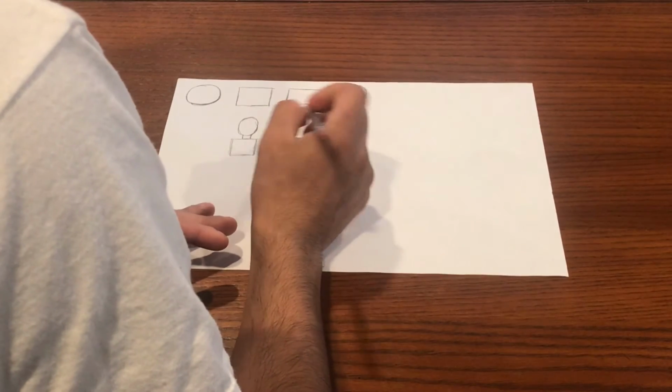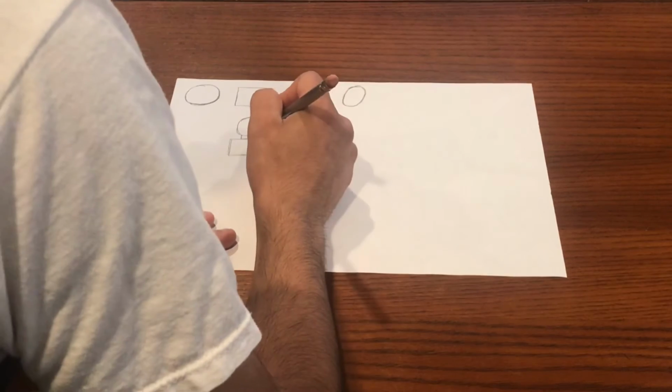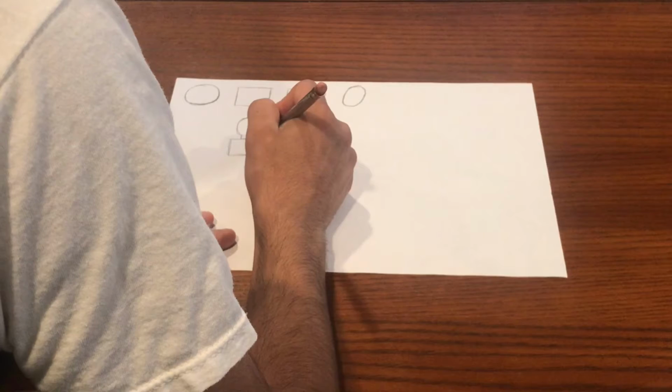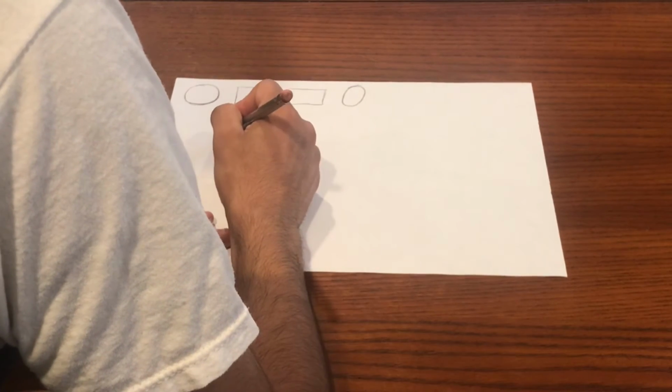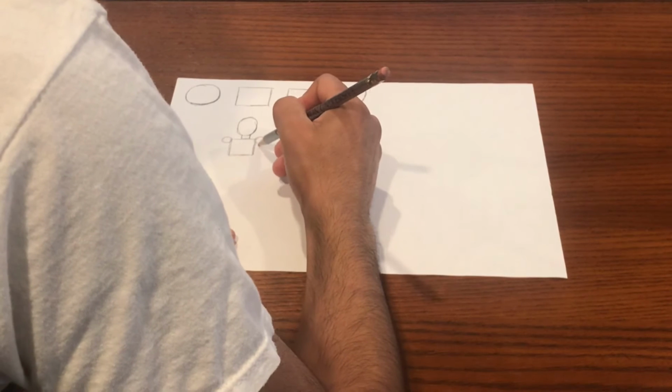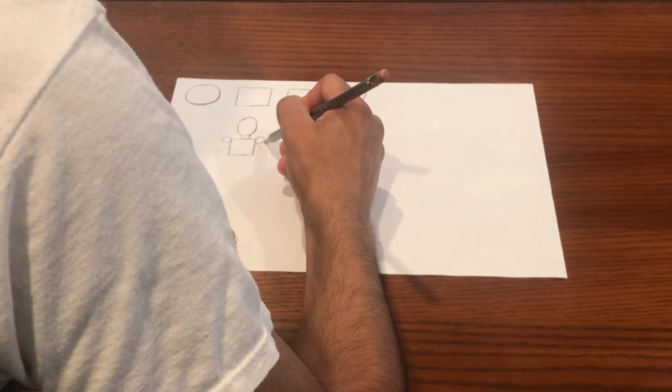And then we're going to work on our arms. For our arms, for our shoulders, we have circles. And from our circles, we're going to draw rectangles.